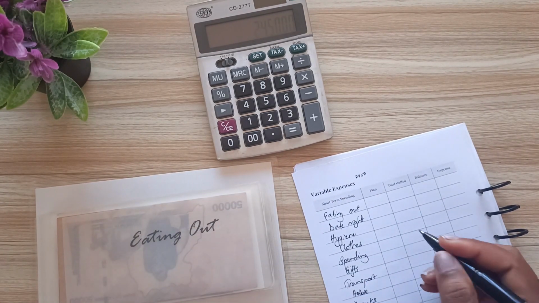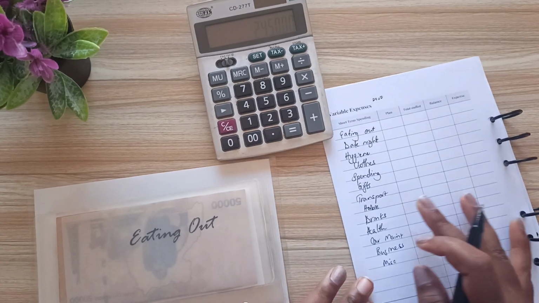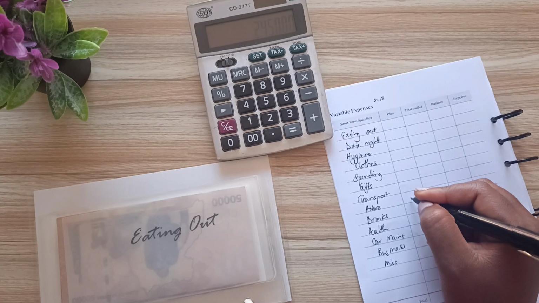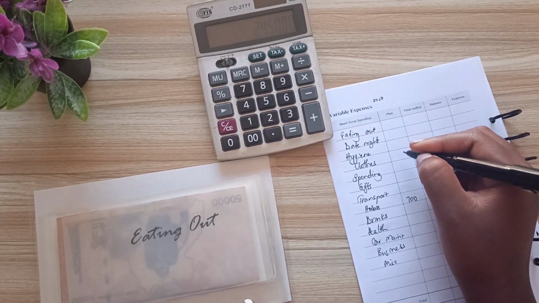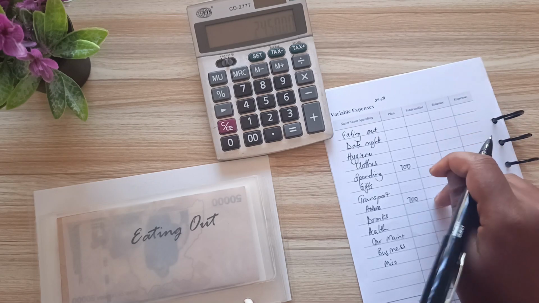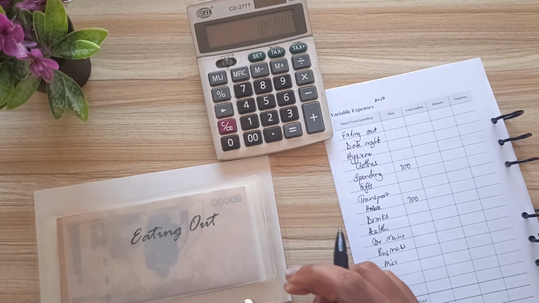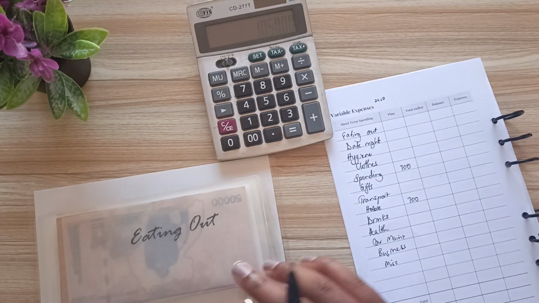Okay, so I've written all of it out. The first things I'm going to put in is spending for me and my husband. Spending for him, spending for me. Then I remove that from here. That leaves me 1050 for the rest.